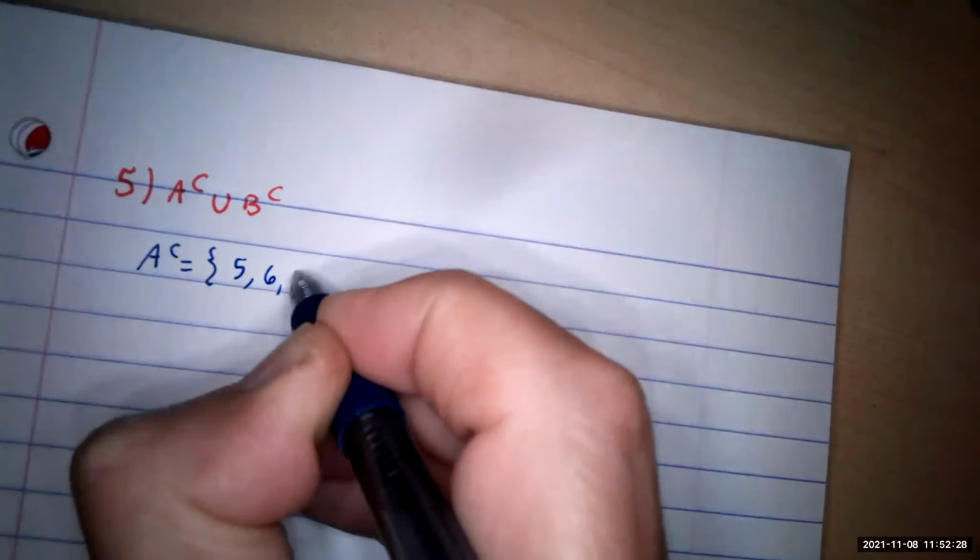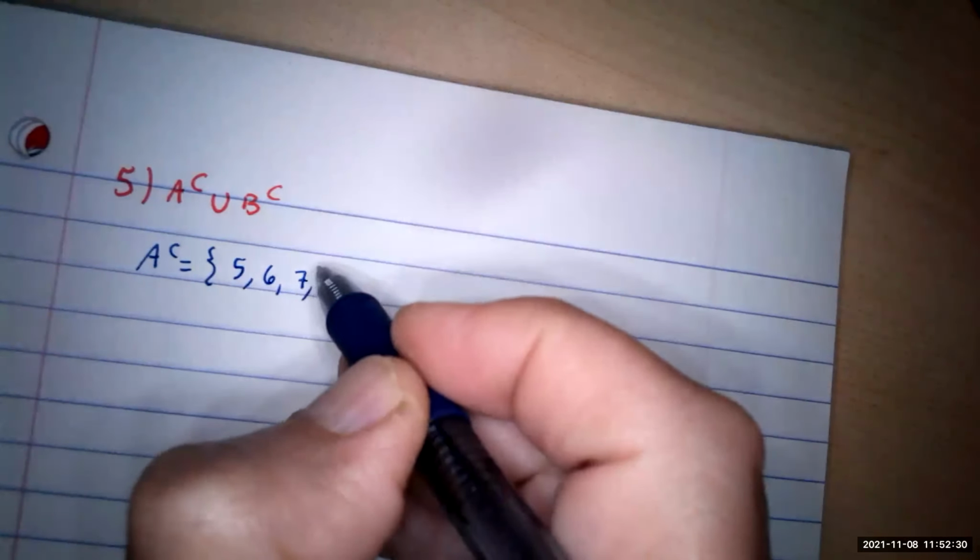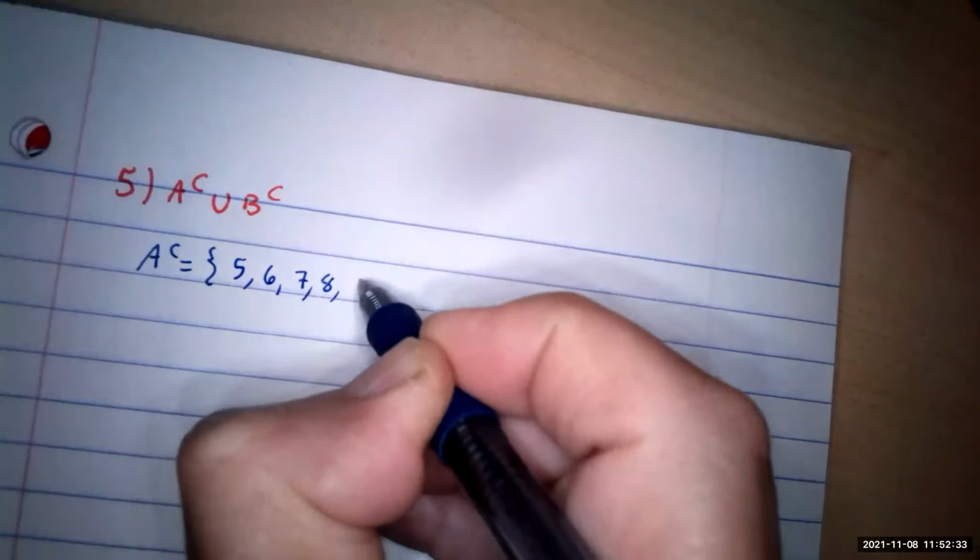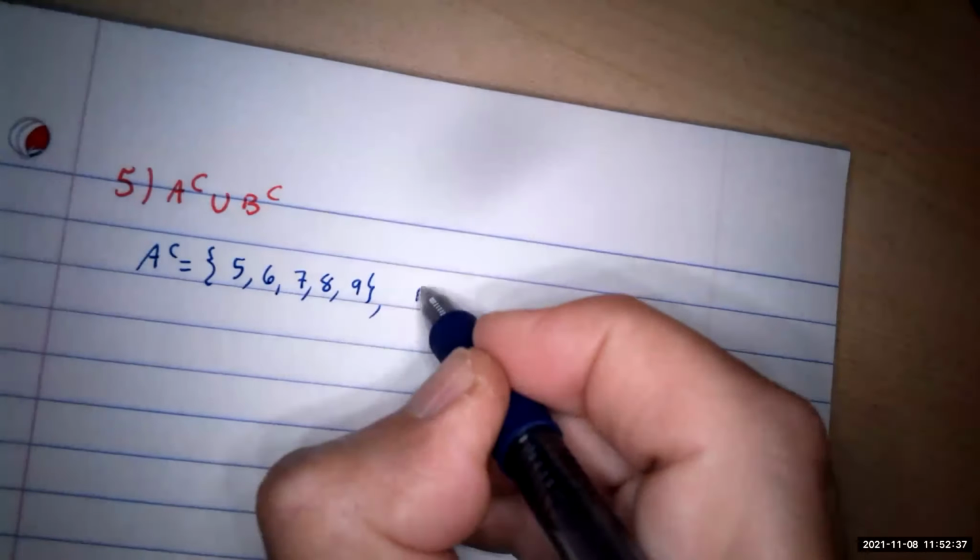So we get the A complement first. Drop the A's from the universal set. A is 1, 2, 3, 4, and the universal set is 1, 2, 3 up to the 9. So 1, 2, 3, 4 out. So A complement would be what? It would be 5, 6, 7, 8, and 9. So that's A complement. Okay, now we get the B complement.